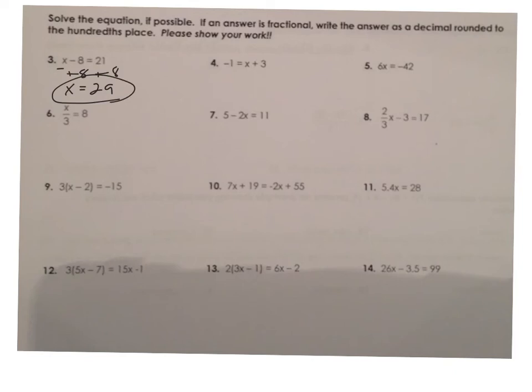On number 4, to get x by itself, I'm going to minus 3, the inverse of add 3, and a negative 1 take away 3 more is negative 4. So I get negative 4 is equal to x, or x is equal to negative 4. Number 5, I would divide both sides by 6. That would give me x is equal to a negative 7.